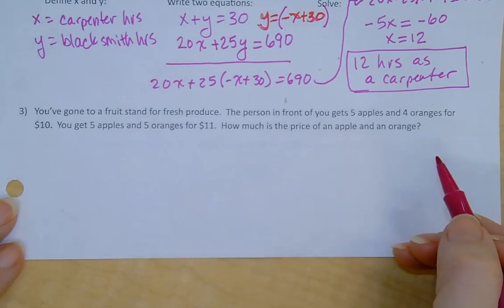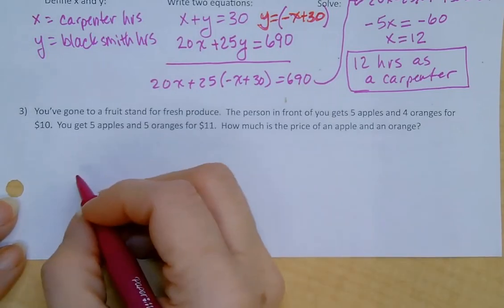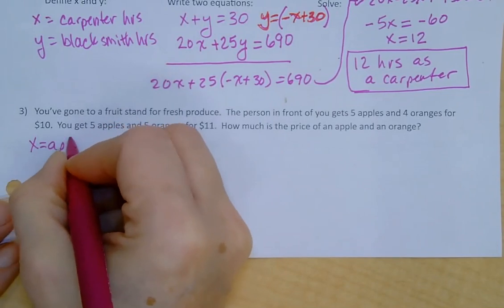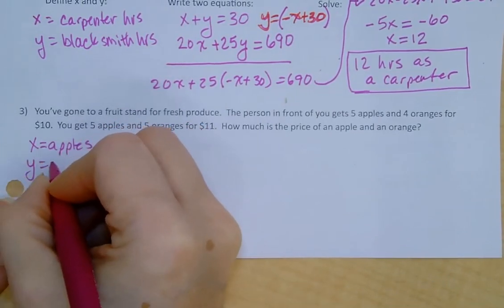In this case, we want to know the price of each item, so we do need to solve for everything. All right, so I need to define my variables. I'm going to say x equals apples, and I'm going to say y equals oranges.